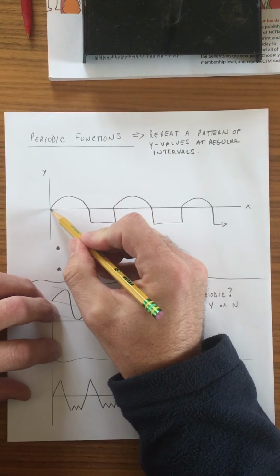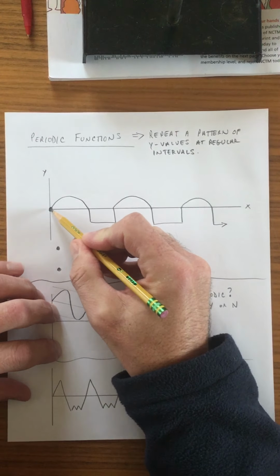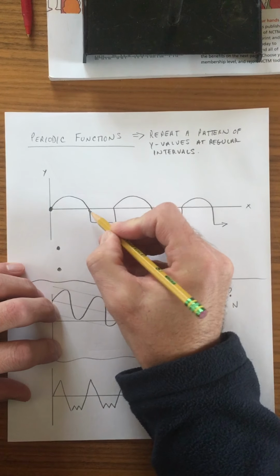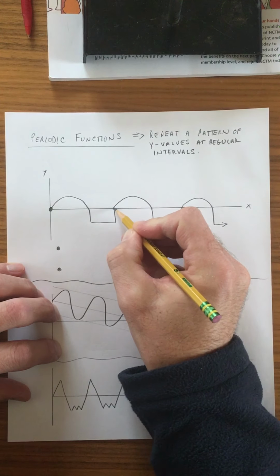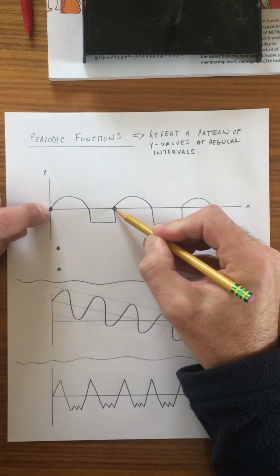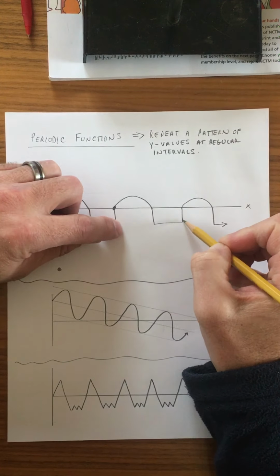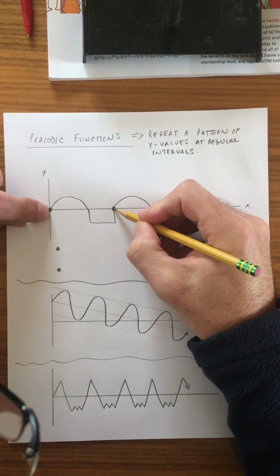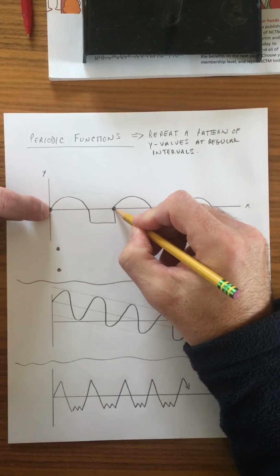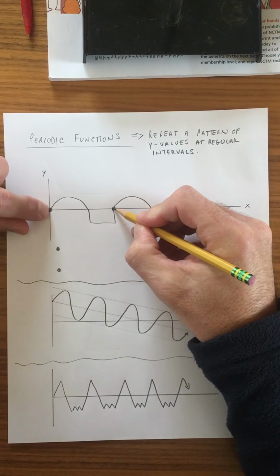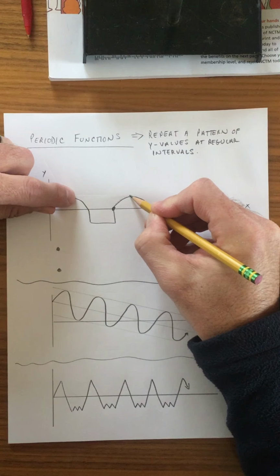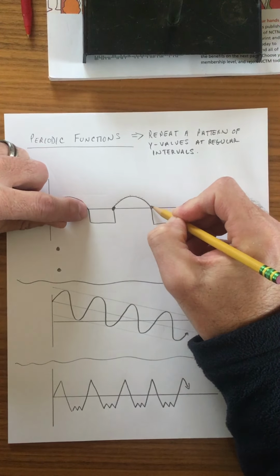So for example, if we start here, it goes up, it goes down, across, up, and then you'll see at this point, it starts over again. It starts repeating, and it starts repeating again. And what you'll see is that the y values are repeating. So here and here, the y value is 0, and then the y value goes up, and then the y value goes down back to 0, and so forth.